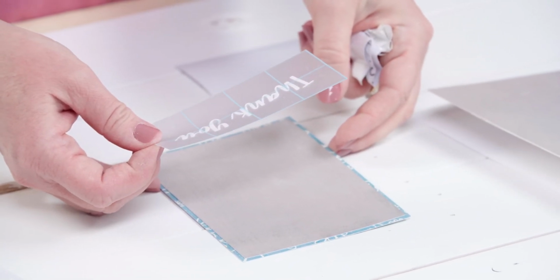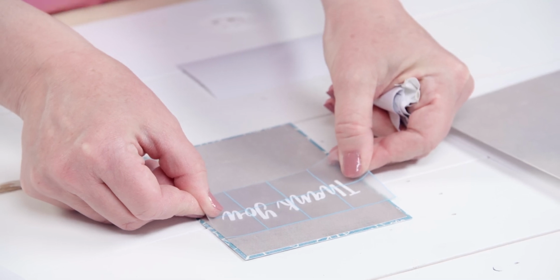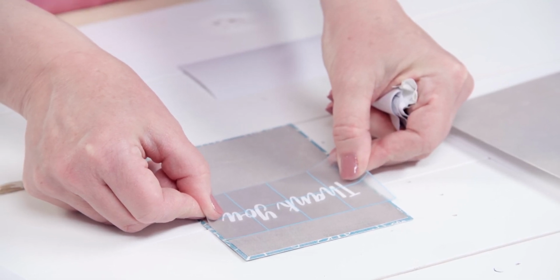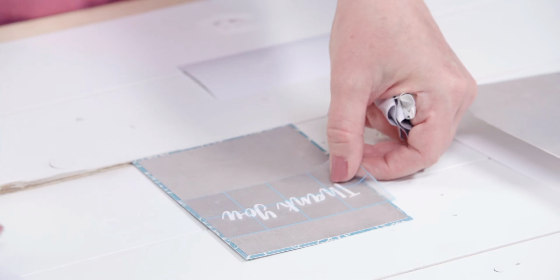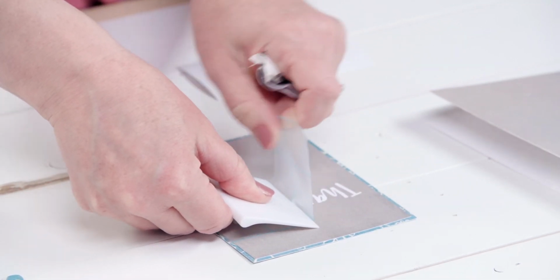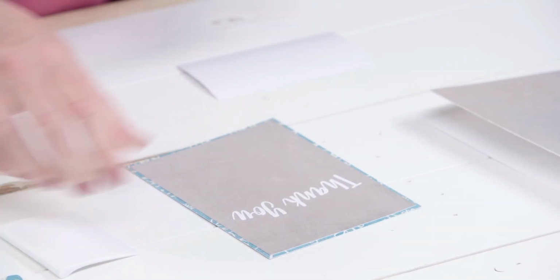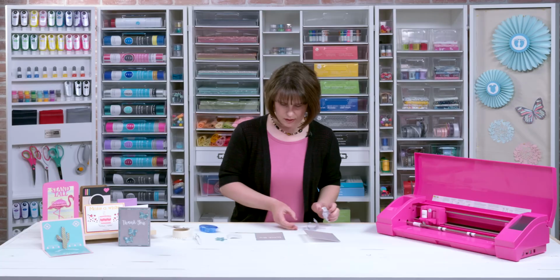And I just want that to be about 1/3 of the way down. Okay, use my scraper tool again. If I apply pressure with the scraper tool against the transfer tape, that just leaves it in place really nicely.